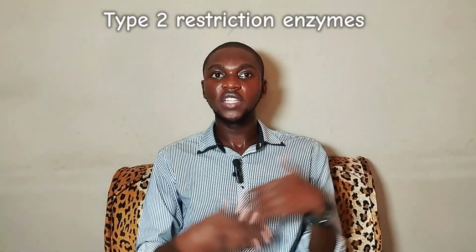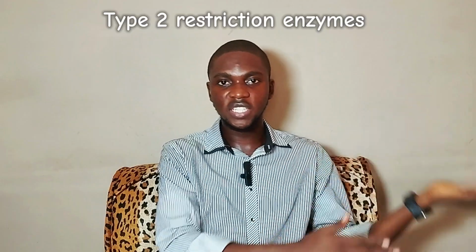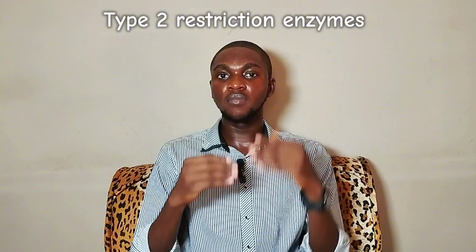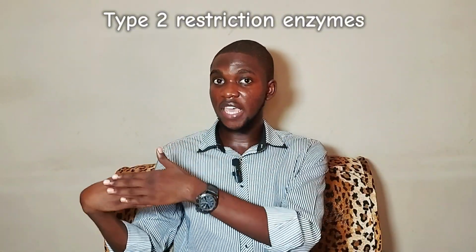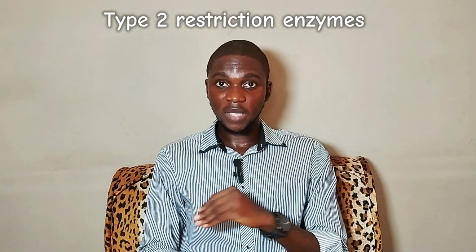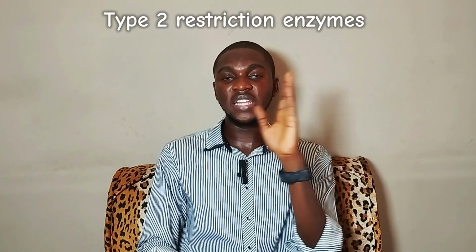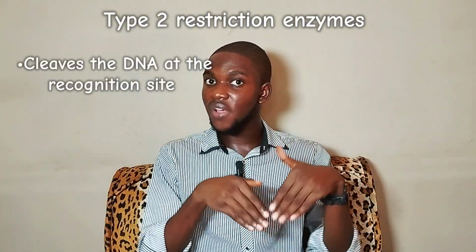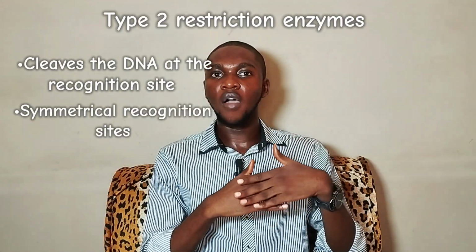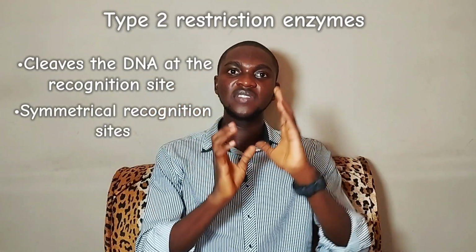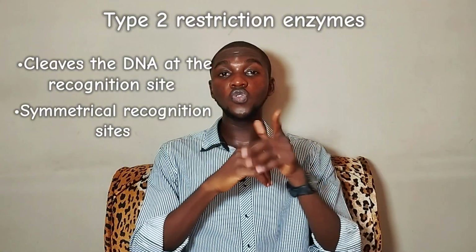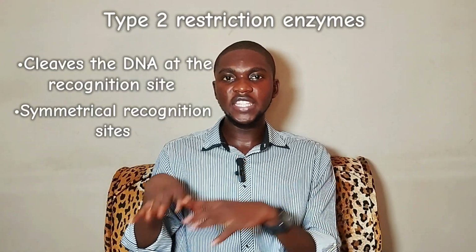Now, type 2 restriction enzymes. Type 2 restriction enzymes are the ones that are used in recombinant DNA technology, used in cloning. Type 2 restriction enzymes cleave the DNA on both strands, giving sticky ends, while type 1 gives blunt ends. When they identify the recognition site, they cleave at the recognition site, not away from it. The recognition sites are symmetrical. So when it's cut, it gives a cohesive or complementary end that can easily be attached back. Also, type 2 restriction enzymes require only ATP for activity.